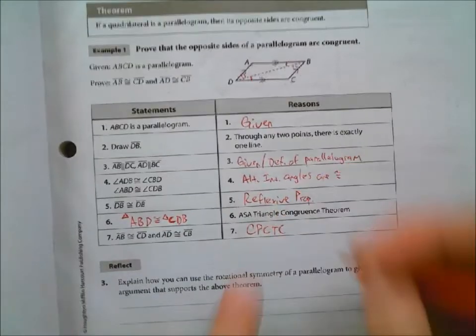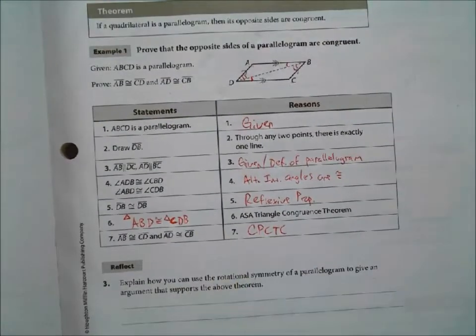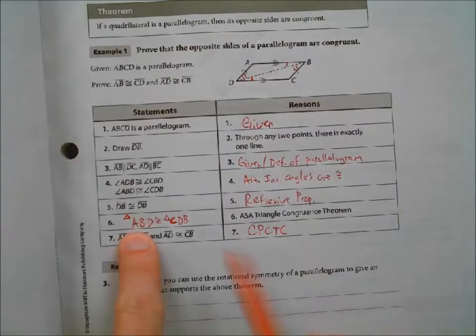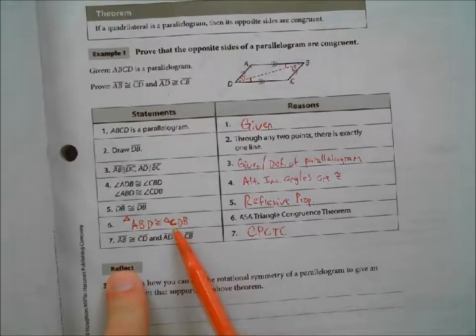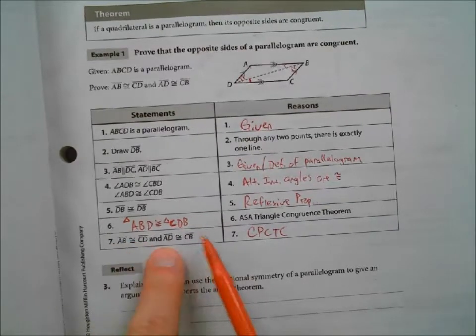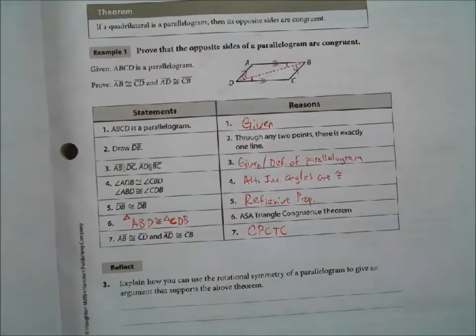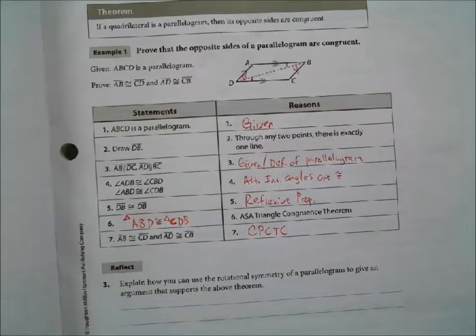Corresponding parts of congruent triangles are congruent. Exactly right. Once we prove the triangles are congruent, their corresponding parts are congruent. How do you know they're corresponding, Mr. Whitmire? AB, first 2 letters. CD, first 2 letters here. A, B, C, D, right? AD, first and third. CB, first and third. There it is. Okay?